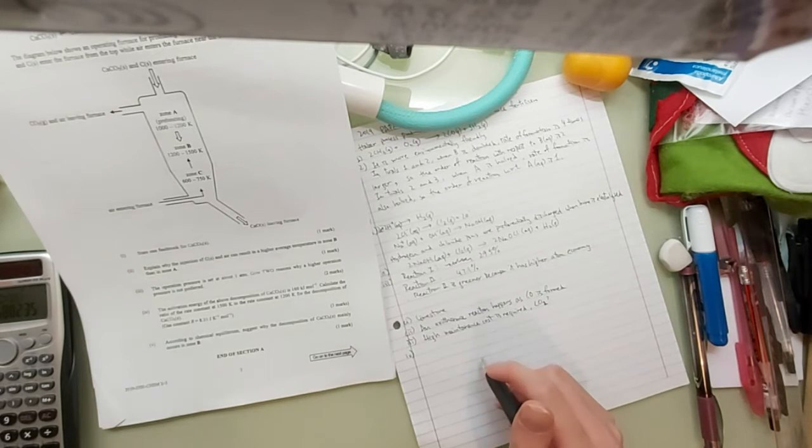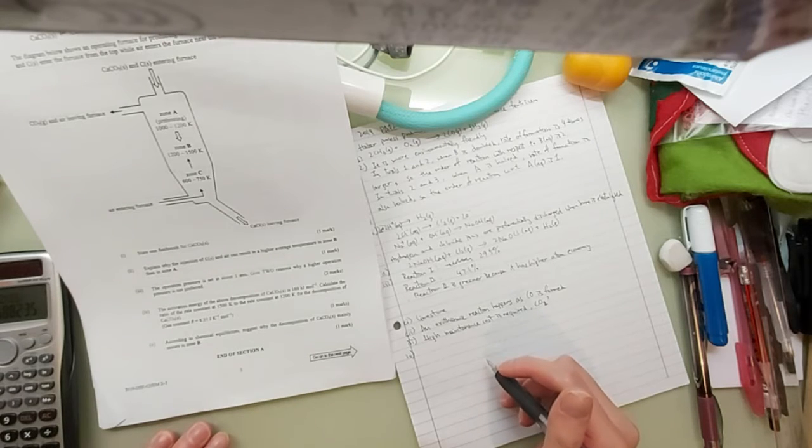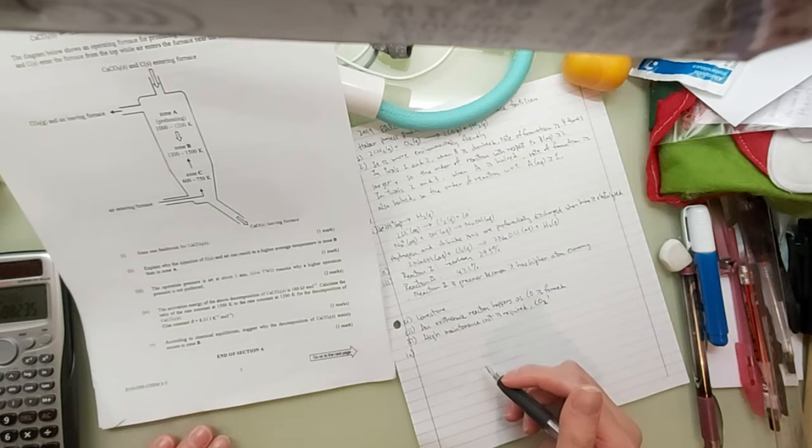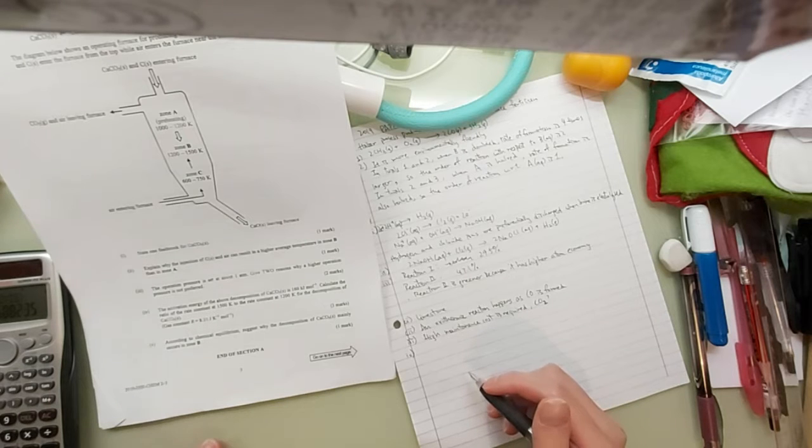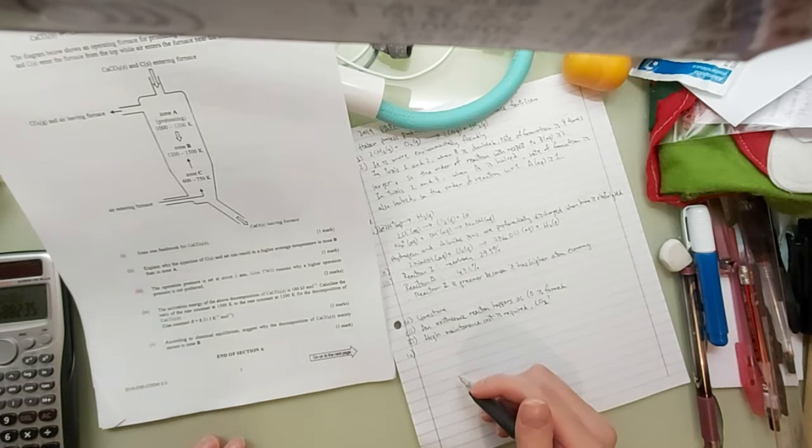The activation energy of the above decomposition is 160 kilojoules per mole. Calculate the ratio of the rate constant at 500K to the rate constant at 200K for the decomposition of calcium carbonate.